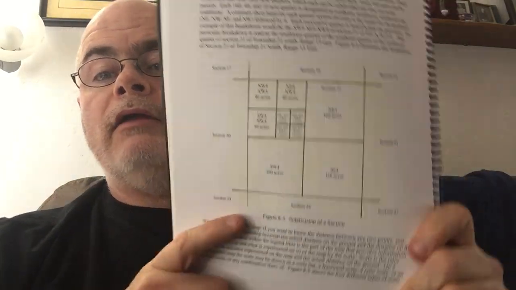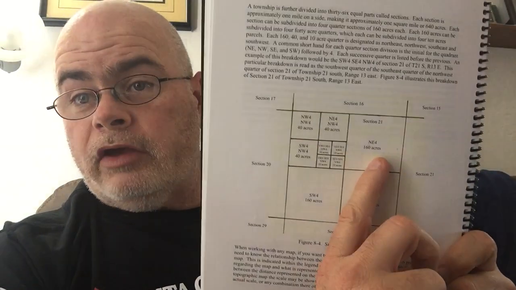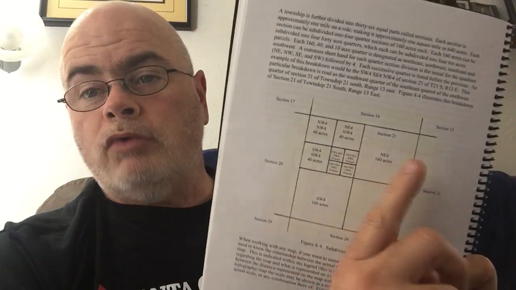So if you look at page 82 in the lab book, there's a breakdown of this. So this would be 1 full section. And so this right here would be the northeast quarter of the section. So if I was to describe this location, it would be the northeast quarter of Section 20 of Township 23 South, Range 12 East. Now, here's the powerful thing about this. That also automatically tells me how much land it is.